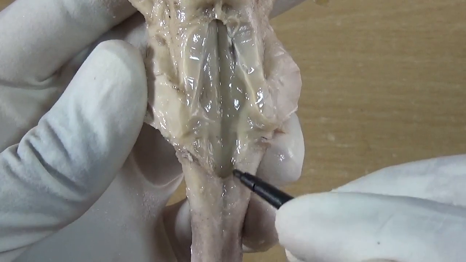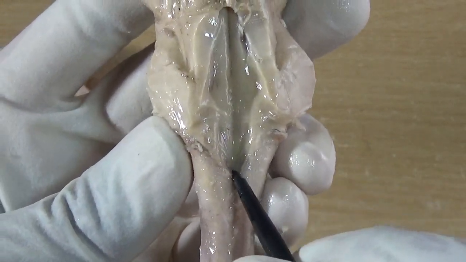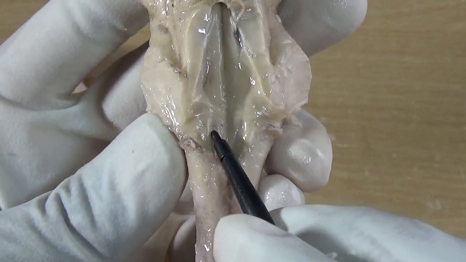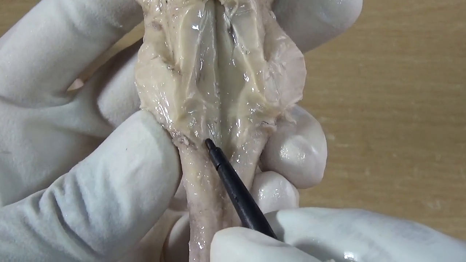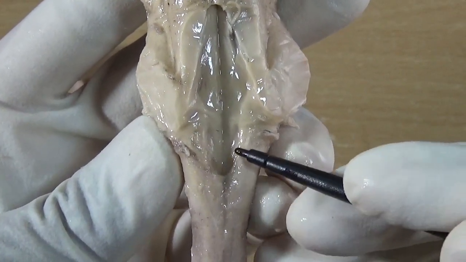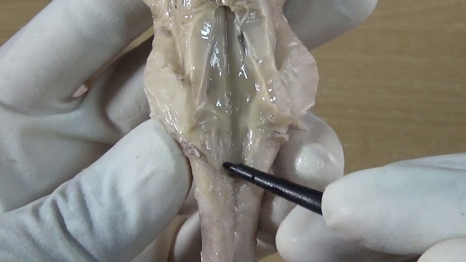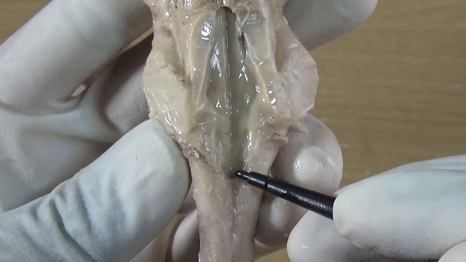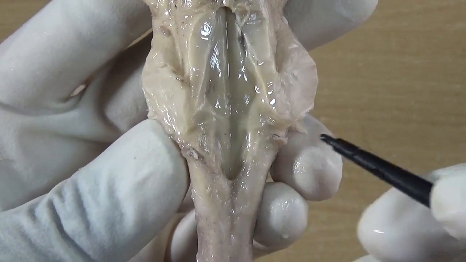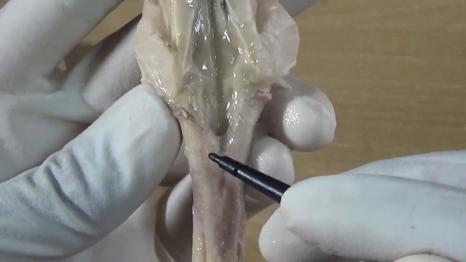Again it is triangular in shape, and there are some features like median sulcus, medial eminence or hypoglossal triangle, vagal triangle, inferior fovea, then area postrema, funiculus separans, obex. Now everything we have described or discussed in detail in the video of the rhomboid fossa, so that you can see. So this is how the dorsal aspect of the medulla looks like.